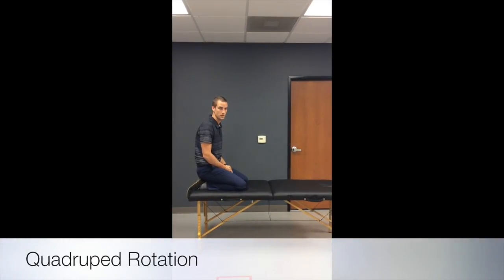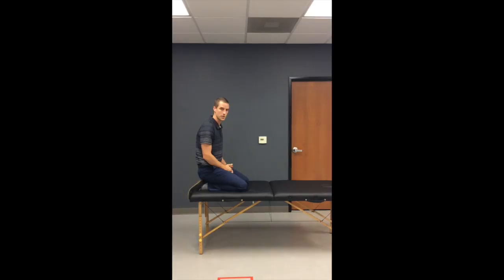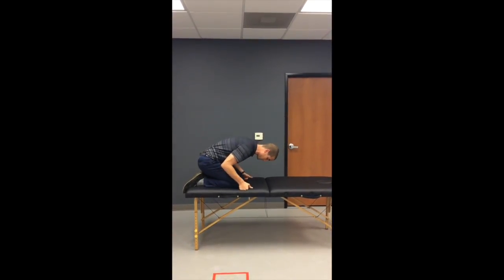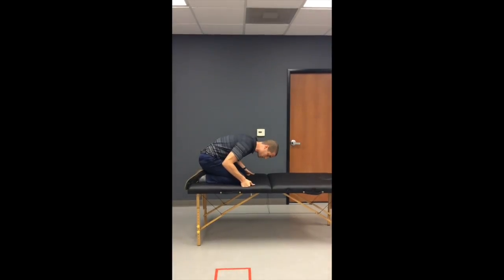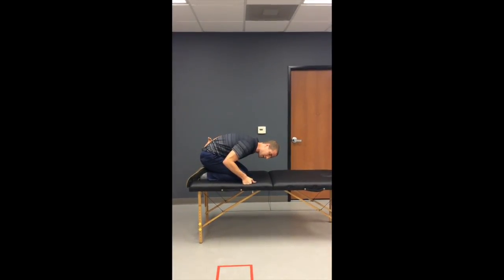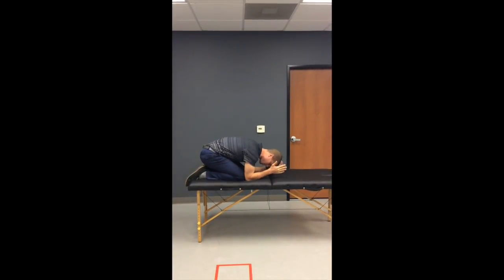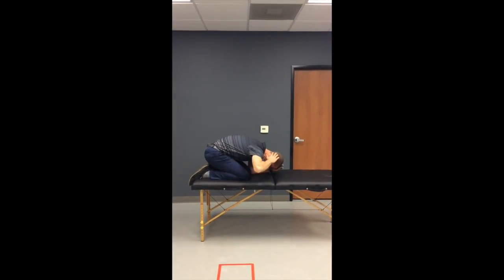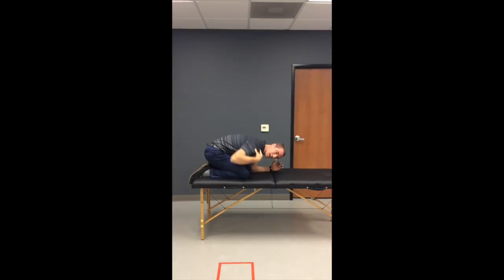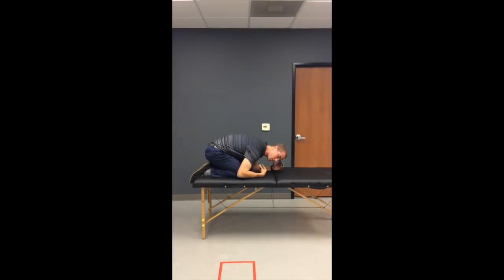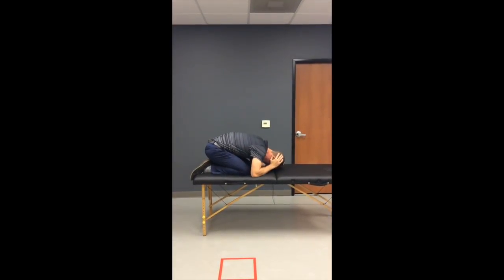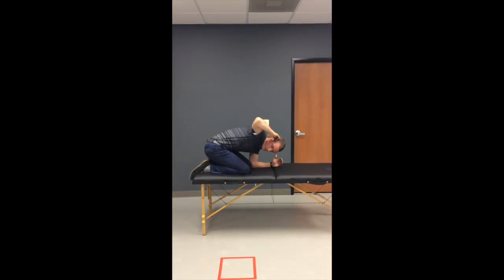Quadruped rotation. The advantage here is we're looking at thoracic rotation and locking out the lumbar spine. So you're going to get into hands and knees position. Try to bring your butt to your heels if you can to really appreciate that lumbar flexion. Then you're going to get your elbows next to your knees. Here you can do multiple hand positions. If you want to help use the scapula to initiate that control or help with the motor control, you can be here, try to rotate through your spine.